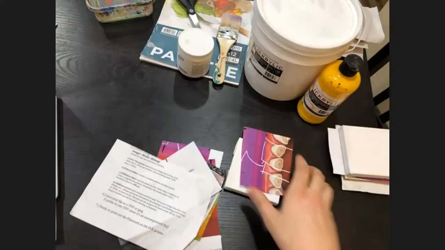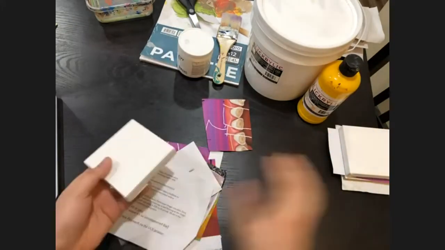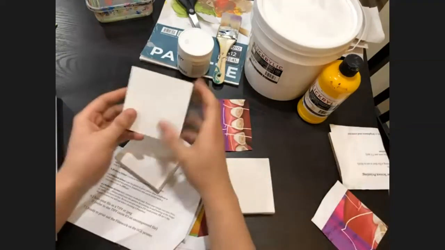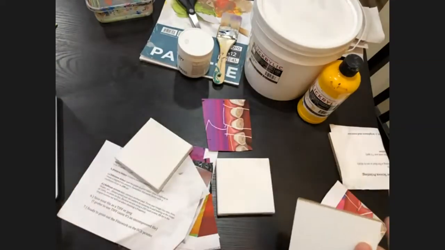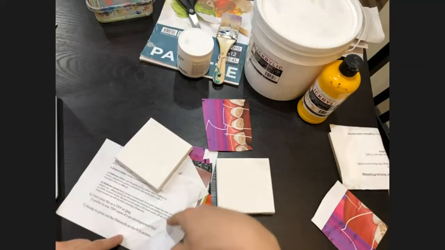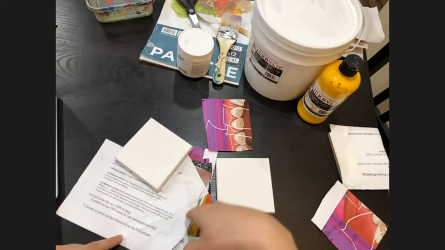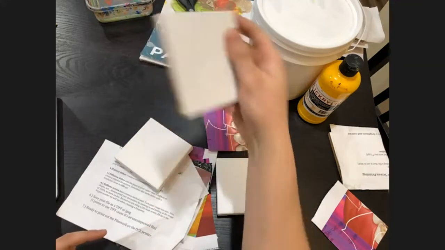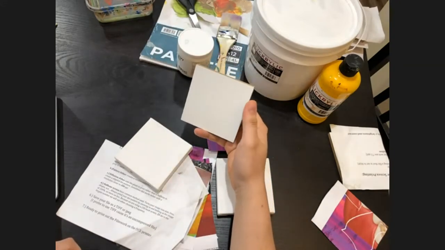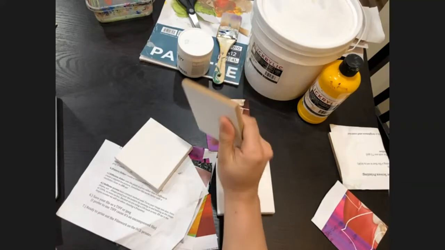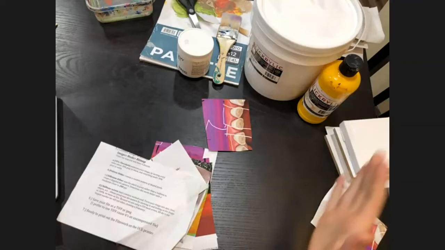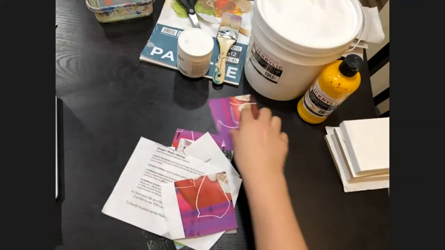I also have 2 different substrates. I have these tiny little canvases, and then panels. So I'm going to be doing a combination of all these different kinds of prints with these different mediums on these different substrates, and explaining the pros and cons of each. That's the demo today. And there are differences, which I have discovered by trial and error.